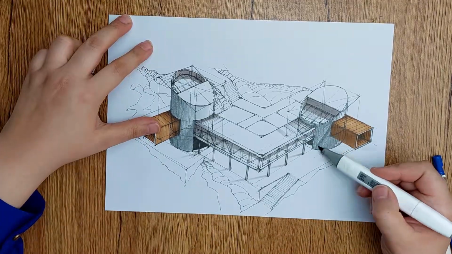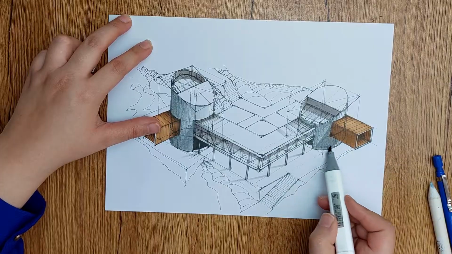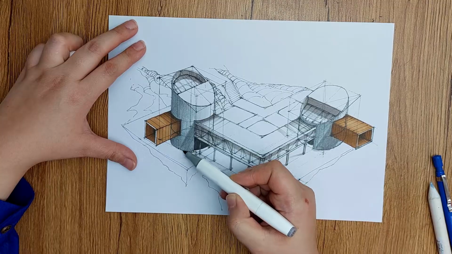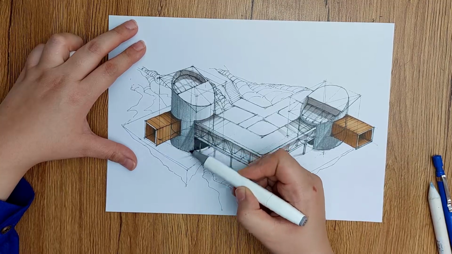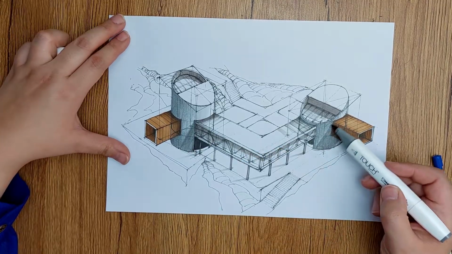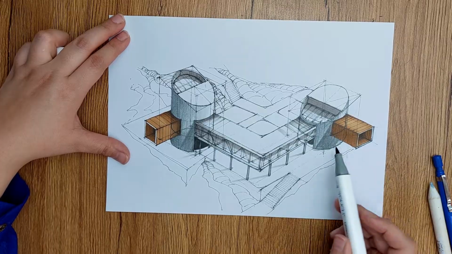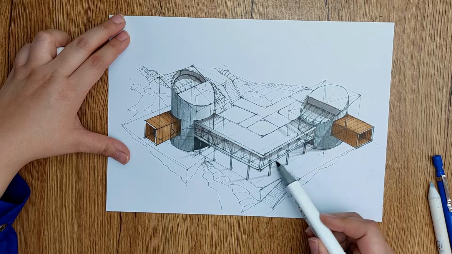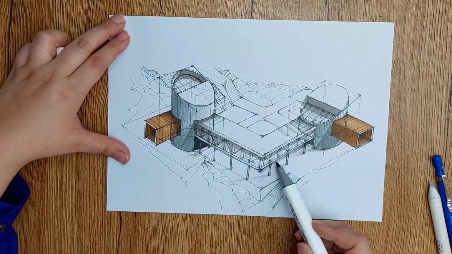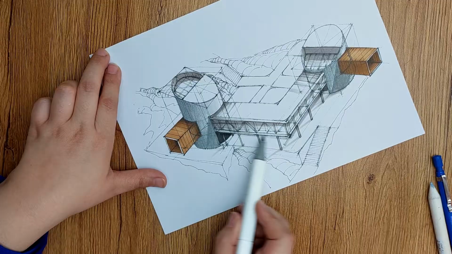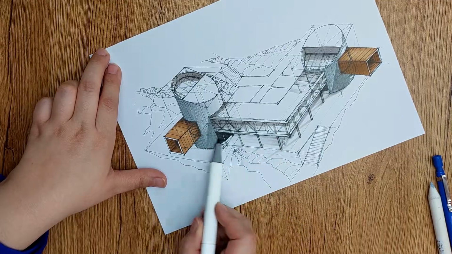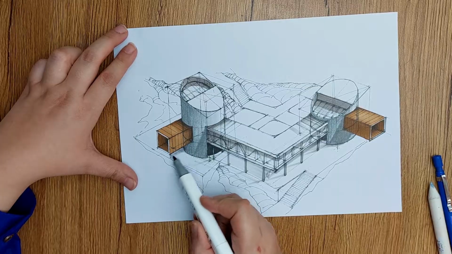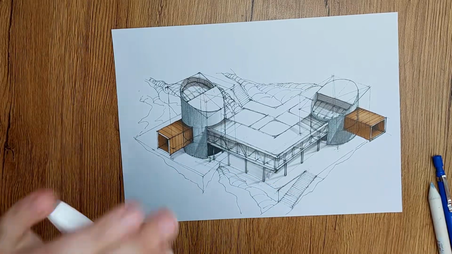You can soften with the gray marker as well. Under this bridge would be dark too. The shadow of this deck on the ground.